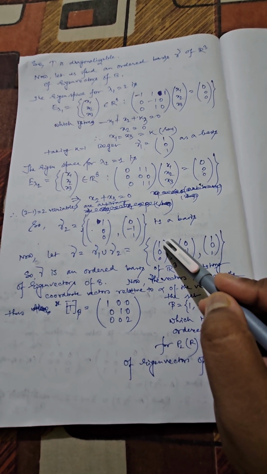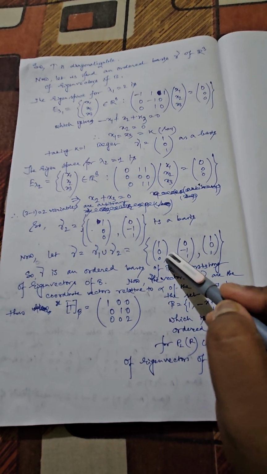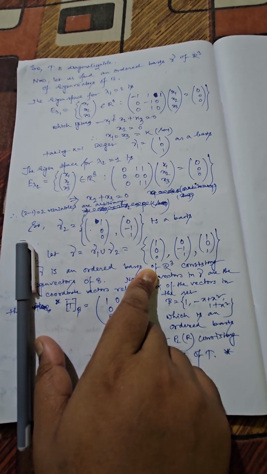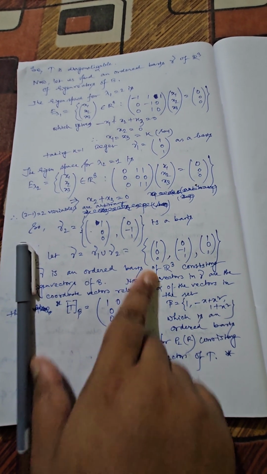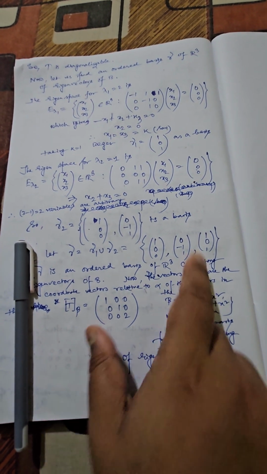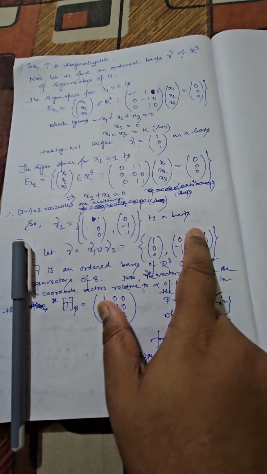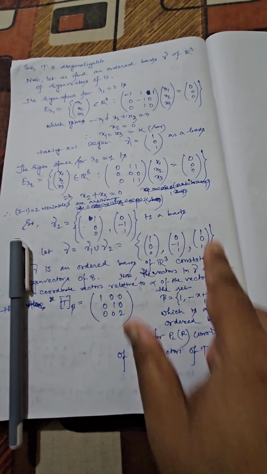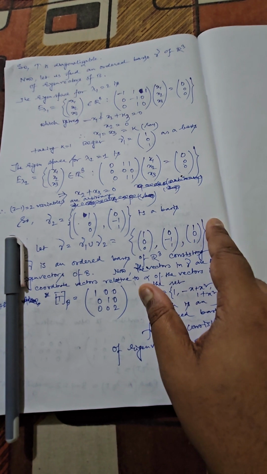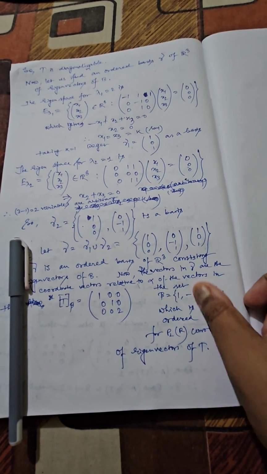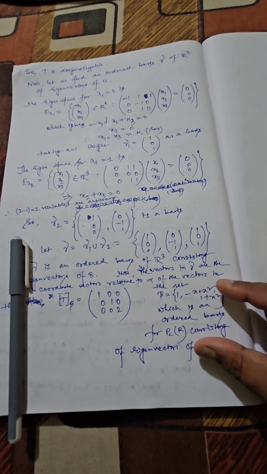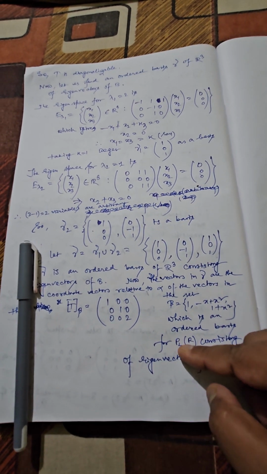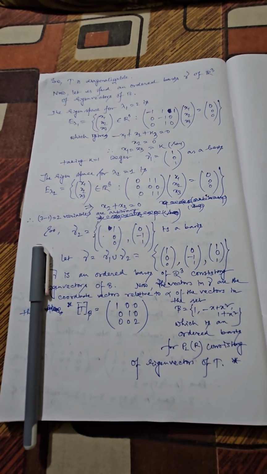Imagine this is the coefficient of 1, this is the coefficient of x, and this is the coefficient of x square. That's why 1 0 0 will ultimately give you 1 into 1 plus 0 into x plus 0 into x square, so we have obtained 1. In the second case, 0 into 1 minus 1 into x plus 1 into x square, so minus x plus x square. In the third part, 1 into 1, 0 into x, 1 into x square, so we have obtained this. So this set will behave like an ordered basis of P2(R) with respect to the eigenvectors of T.